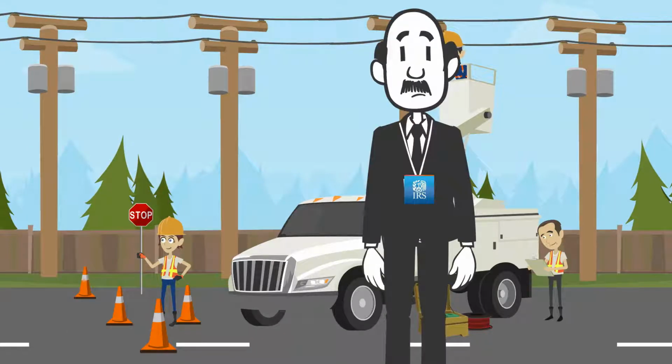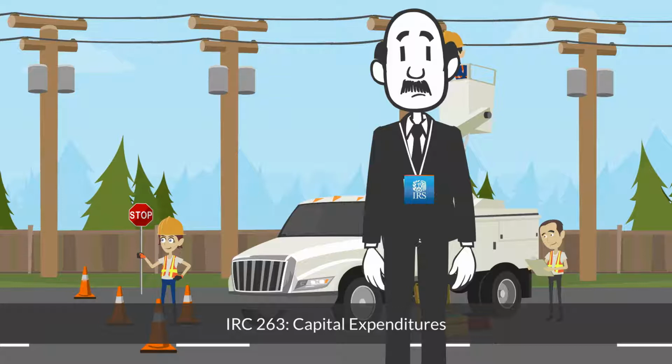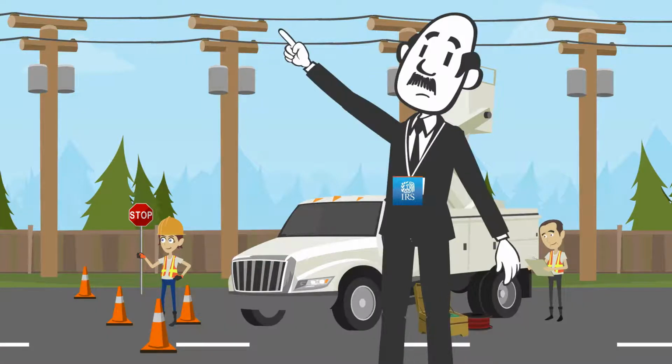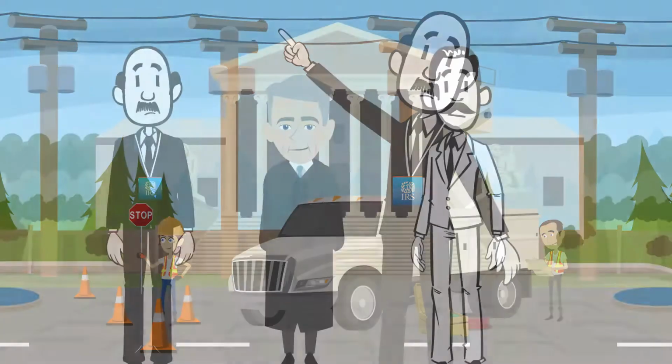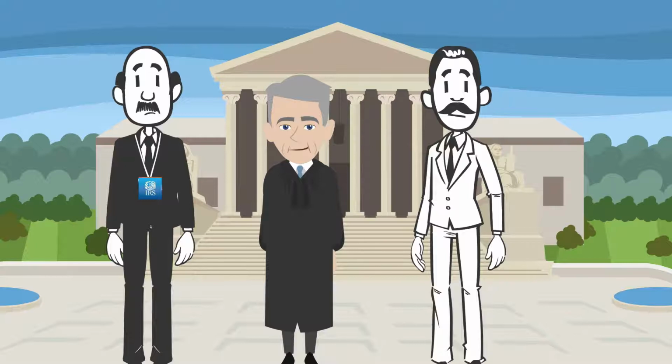The IRS disagreed. It said that while the tax code does permit an annual depreciation deduction, the code is equally clear that you cannot deduct anything you spend to acquire a capital asset. Because the new asset will generate revenue over multiple years, all of the cost of acquiring that new asset has to be matched up against that future income as well. The Supreme Court agreed with the IRS.